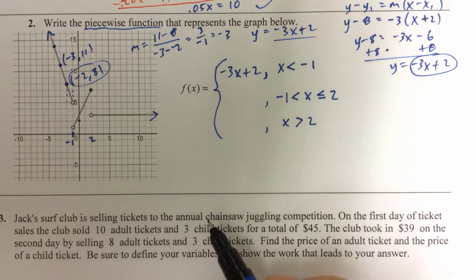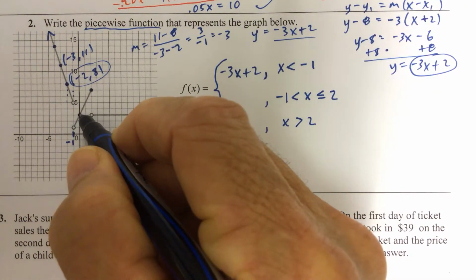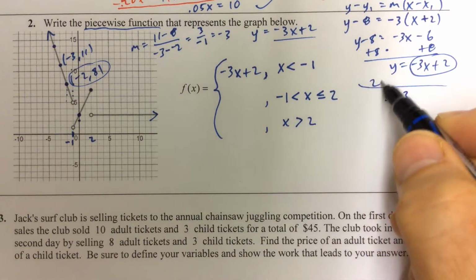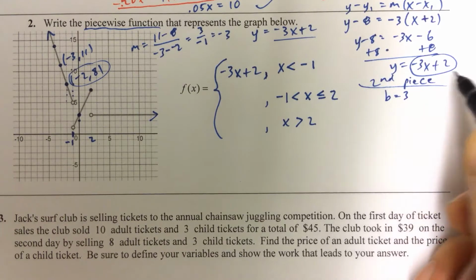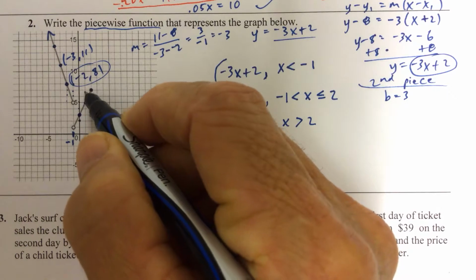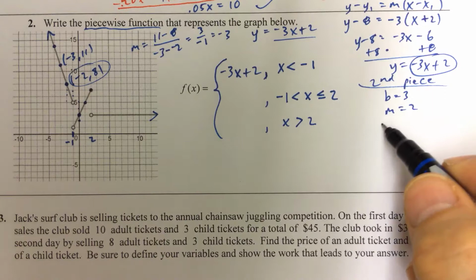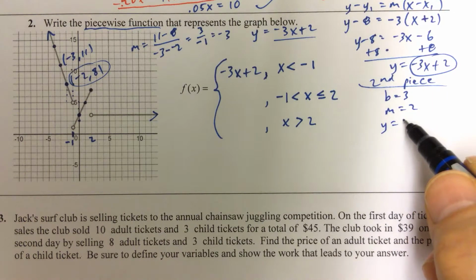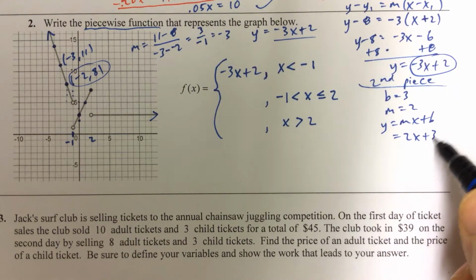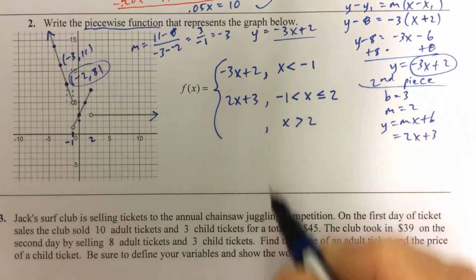That's the first piece. The second piece, let's do it the short way. Identifying the y-intercept as 3. So the y-intercept is 3 for the second piece. And then let's try to find the slope just by counting. Up 2 and over 1, up 2 and over 1. So we see the slope is 2. So we know that y equals mx plus b, and m is 2, and b is 3. So y equals 2x plus 3. So that's the value of that piece, 2x plus 3.